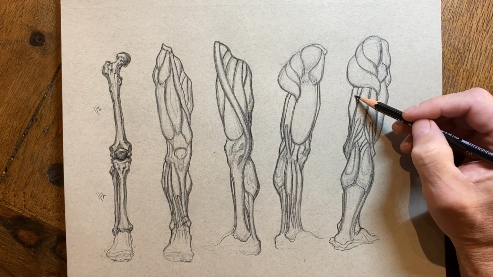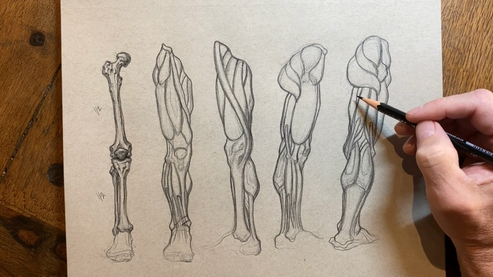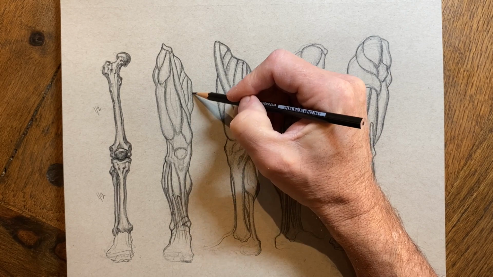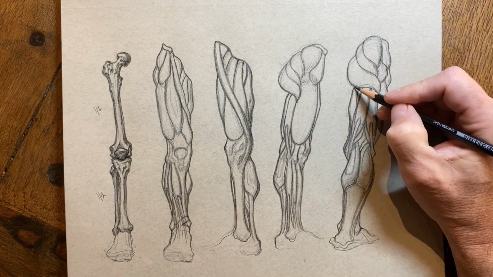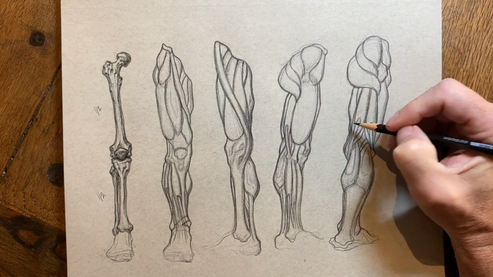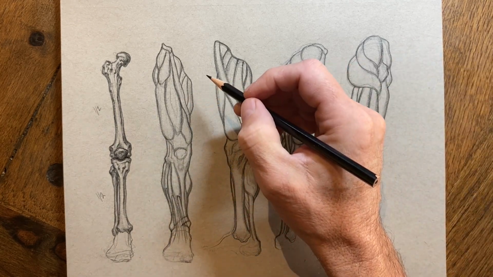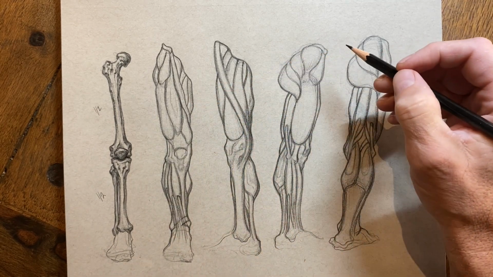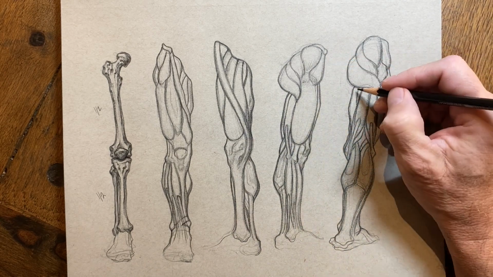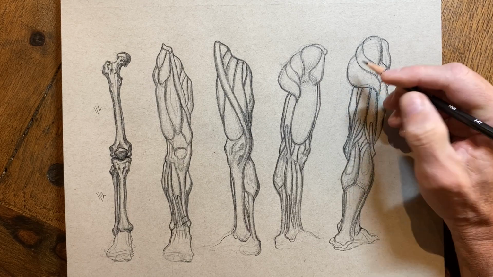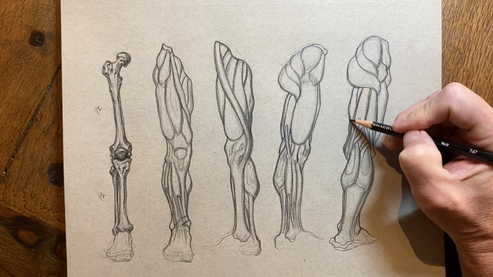Then we have here on this inside, we see a little bit, this is the gracilis muscle right here. And we see a little bit of the gracilis muscle right through there. And then, as you recall, we can see a little bit of the adductor magnus right in here. So this little area is the adductor magnus. This is the gracilis.